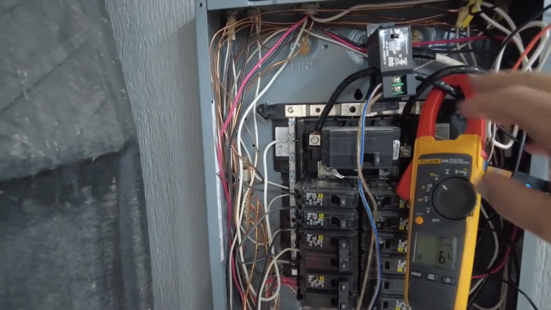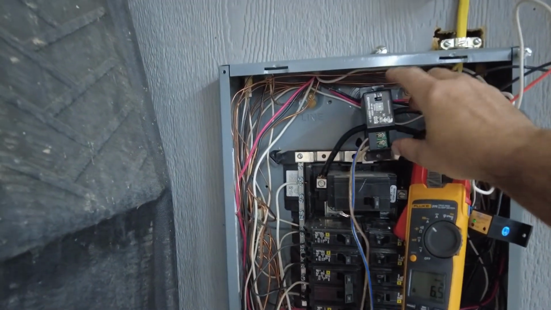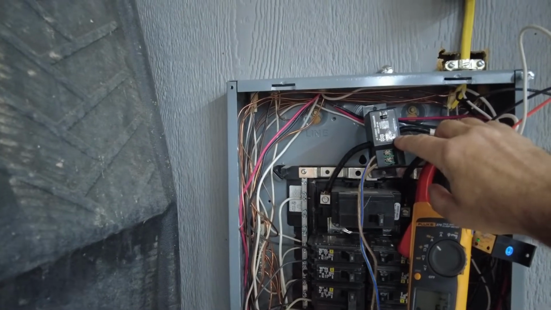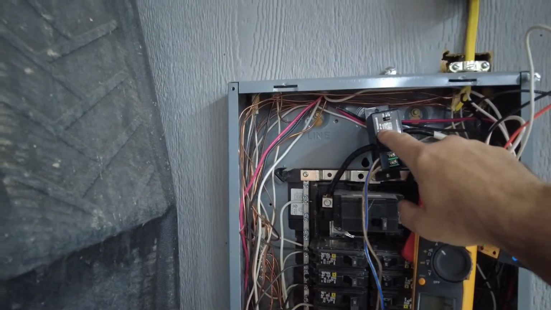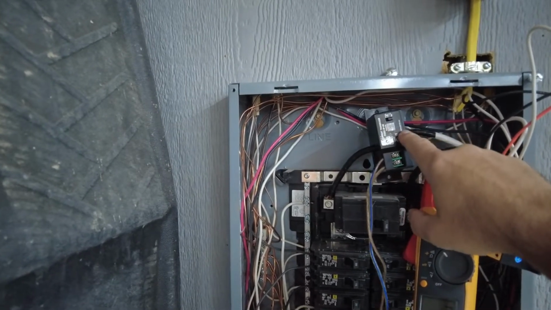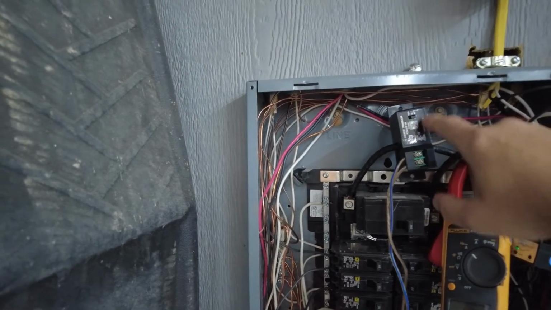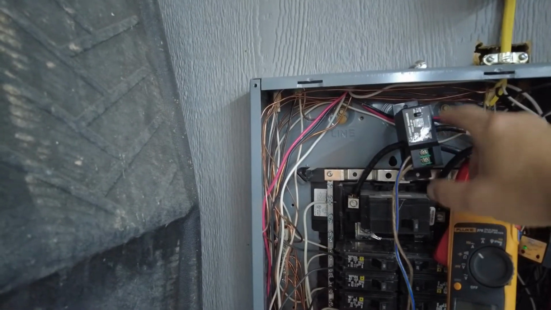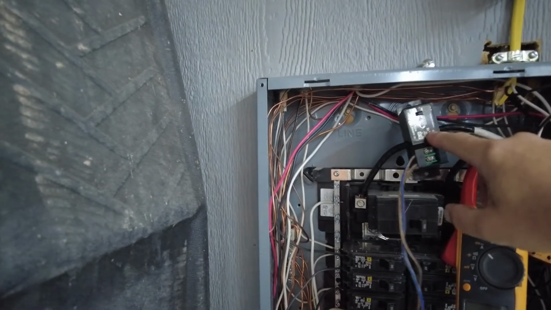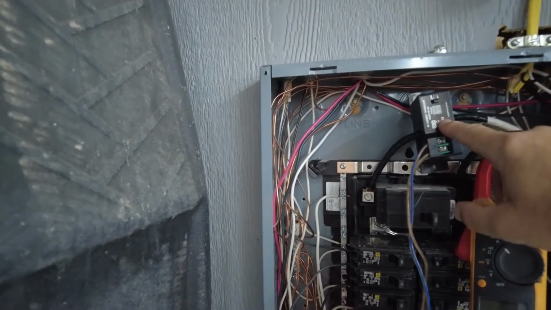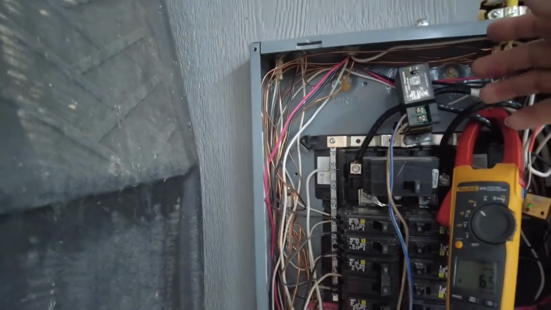So here's the CT. This is a DC output CT. It outputs 0 to 10 volt DC. Right now I have it set on the mid range. There are 3 ranges: high, medium, and low. The mid range is 0 to 20 amps. So for every amp that goes through this CT, it puts out a half a volt. So 2 amps would equal 1 volt, 10 amps, 5 volts. So you get the idea.